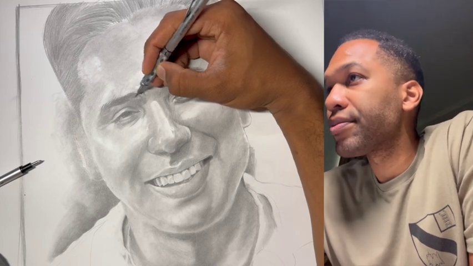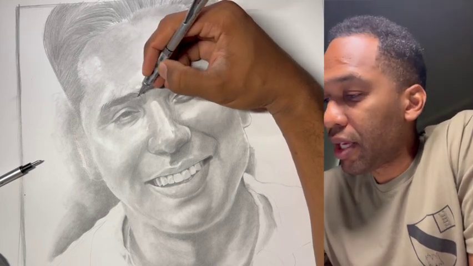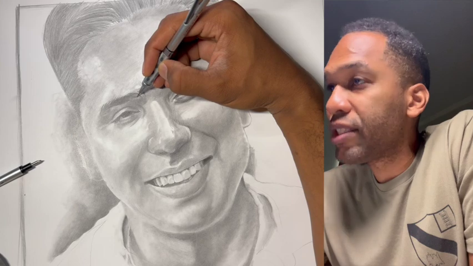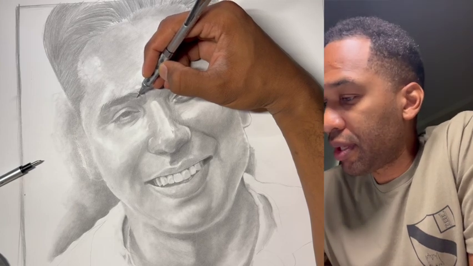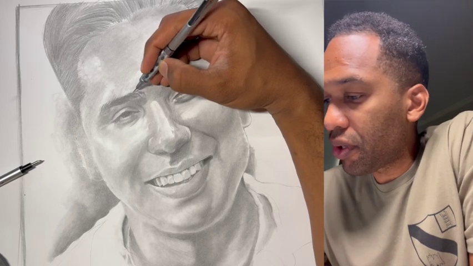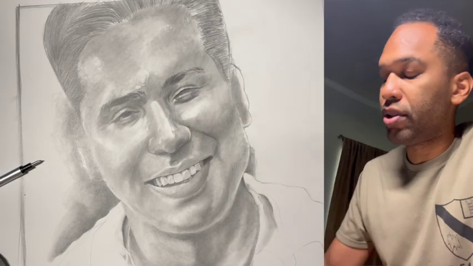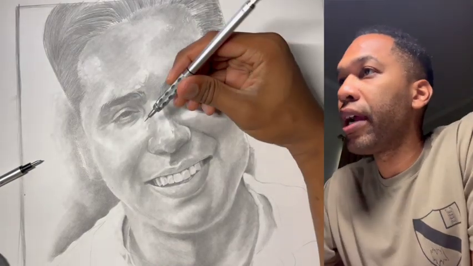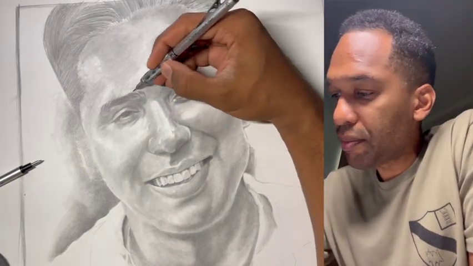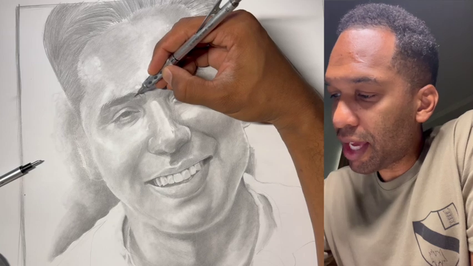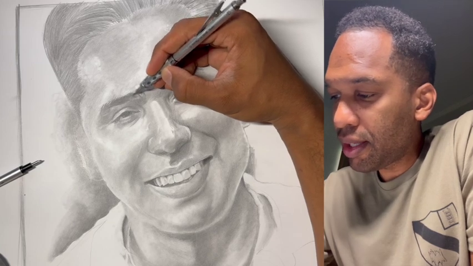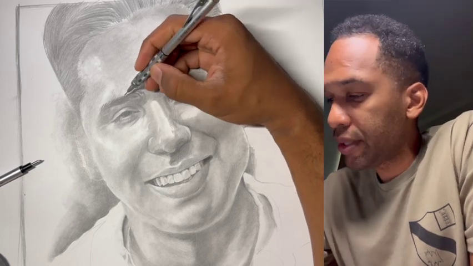For eyebrows, hair in general, it works best if you start from the root and then stroke. You've got to stroke, otherwise you will lose your hair behavior and proper texture.